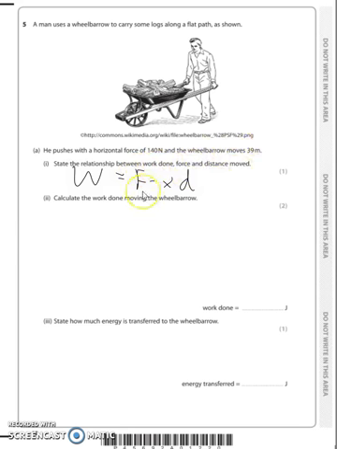It's work done equals force times distance. Correct symbols are fine. Normally you could just write it out. You have the words in the question, so work done equals force times distance, but the symbols are okay, and you could also use S instead of distance here, and S of course is displacement. Now we're going to calculate.